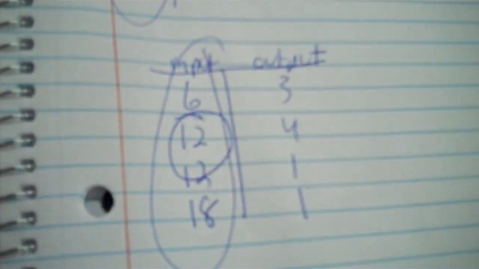Okay, input, output. So we have 6, 12, 12, 18, 3, 4, 1, 1. Again, I don't care about the output. It's all about the input. Well, again, I have 12 down twice, okay? So not a function.